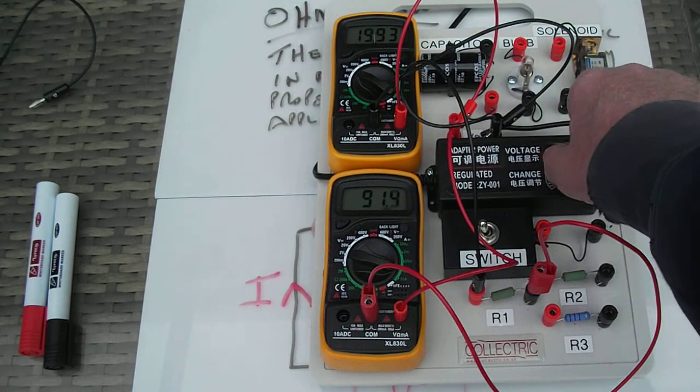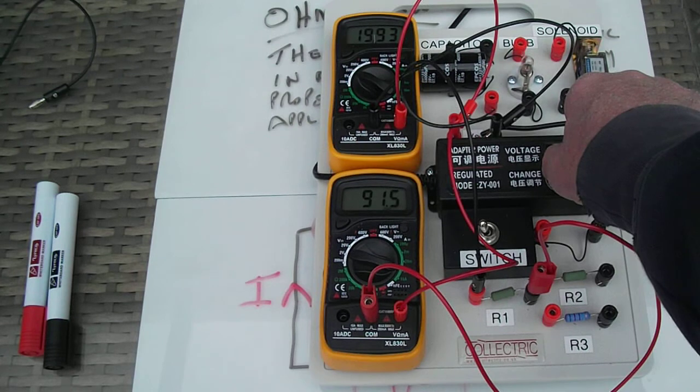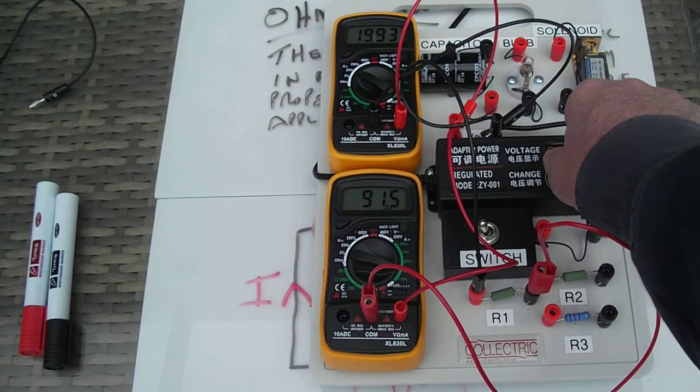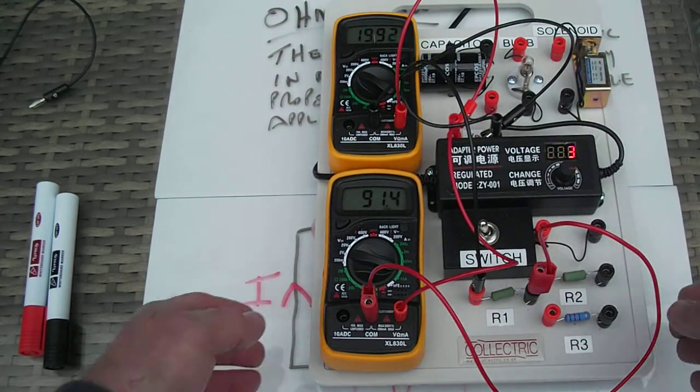And basically what Ohm's law is saying is that as you increase the voltage, the current will go up in proportion. So if I double the voltage on a load, I will double the current going in there. Okay.